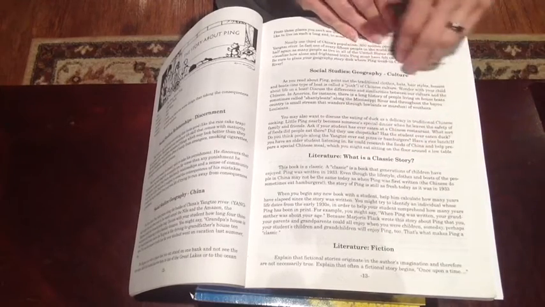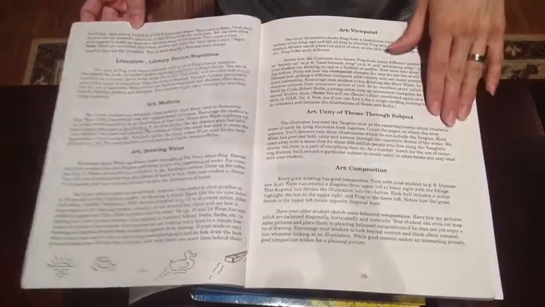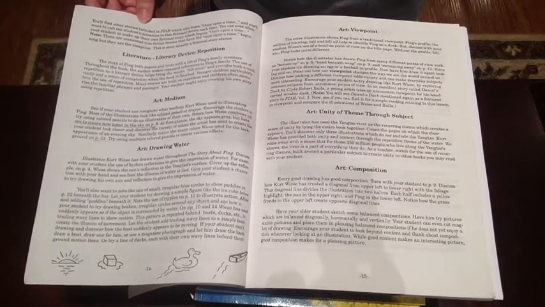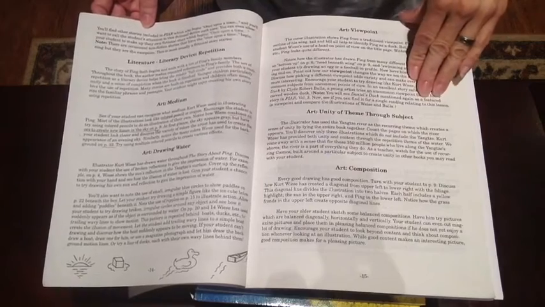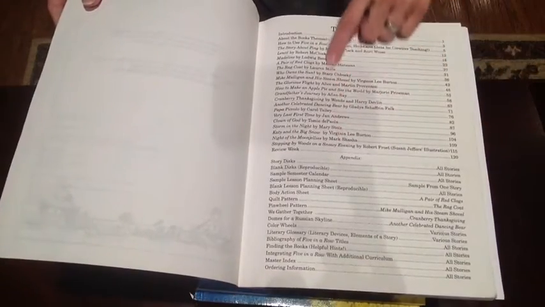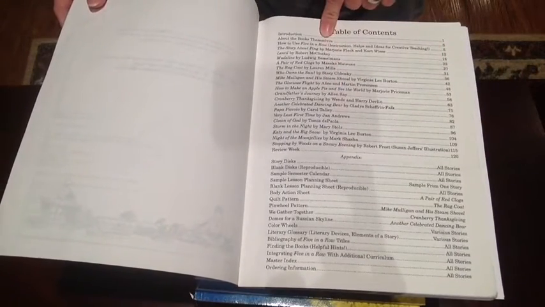For geography, we're going to talk a lot about culture, different art techniques that are used by the illustrators of the books that we're going to be reading. So this is basically a guidebook. They have a list of, I think, 18 story books that we're going to read.